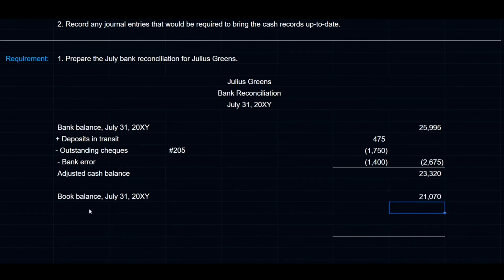There we have it, $21,070. Now we should add anything that we are just discovering, really, from the bank statement.